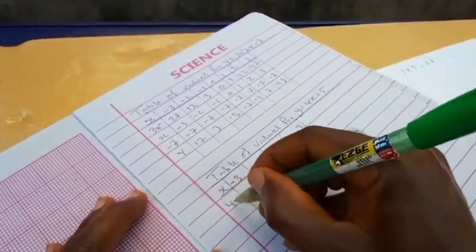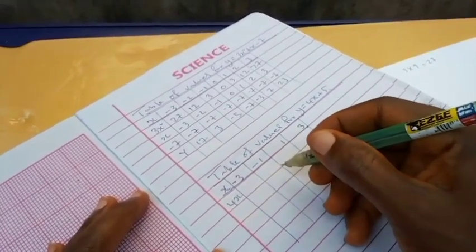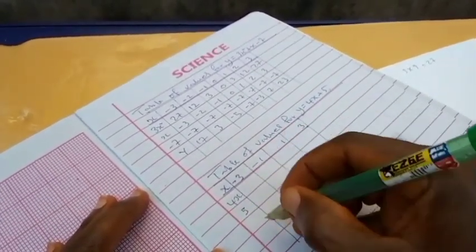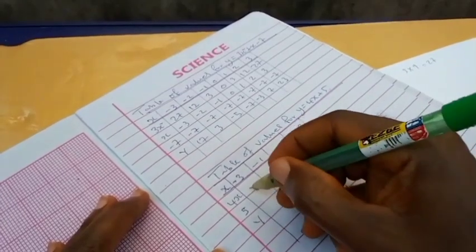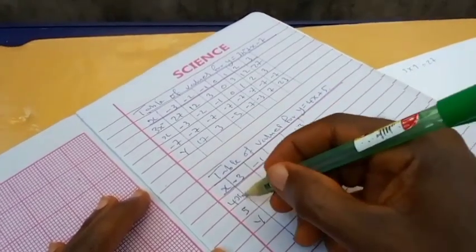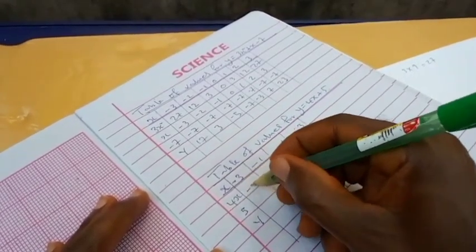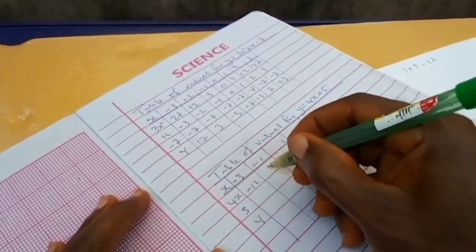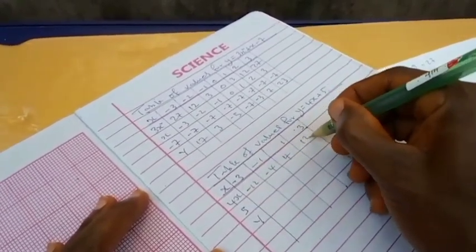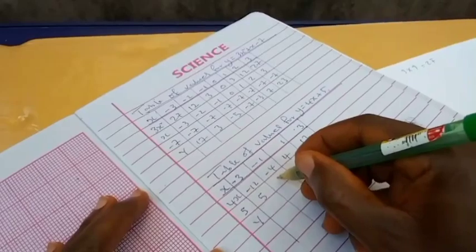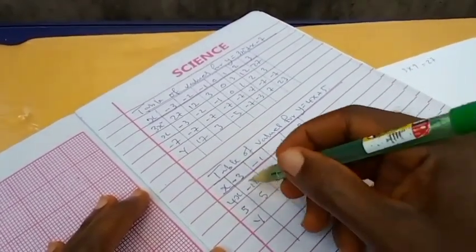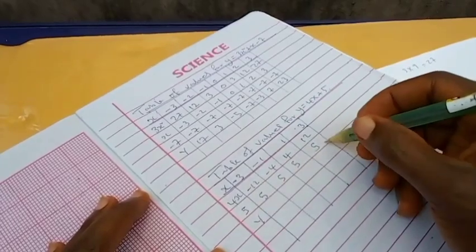I'll put 4x here, and then followed by 5, which is a constant. Then y. So 4 is multiplying all the x values. So 4 times minus 3 will give us minus 12. 4 times minus 1 will give us minus 4. 4 times 1, 4. And 4 times 3, 12. This is 5, 5, 5, 5 because it's a constant.